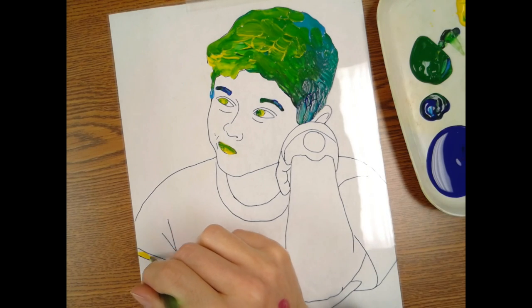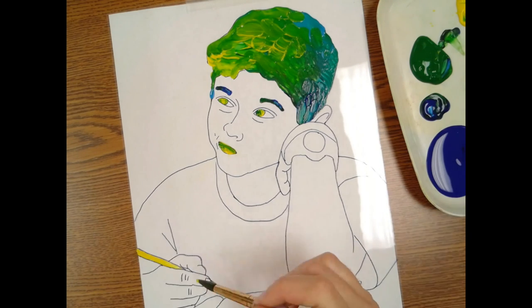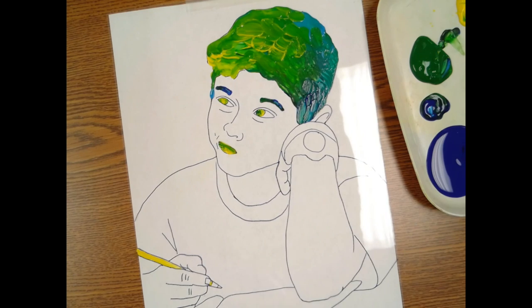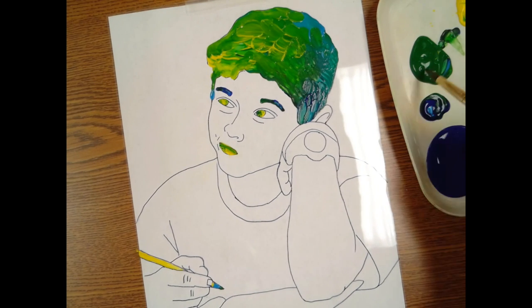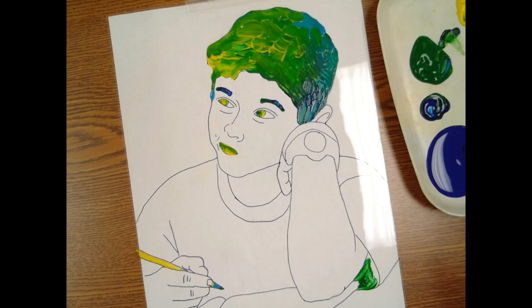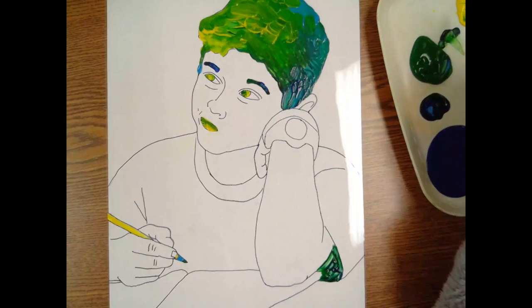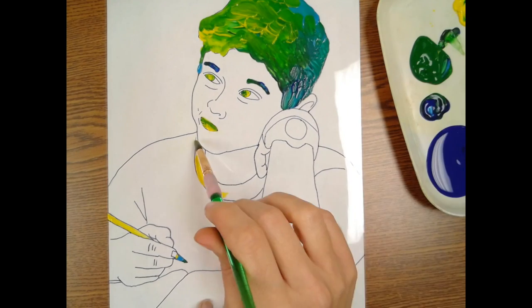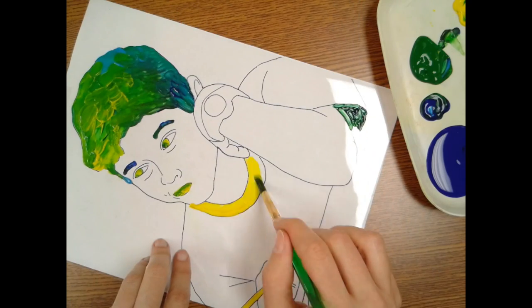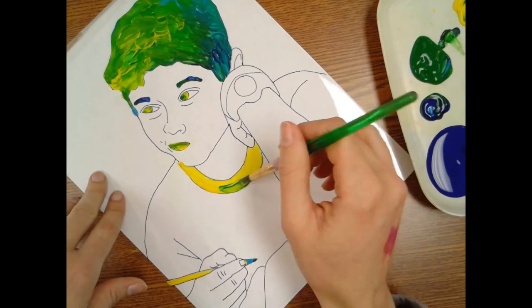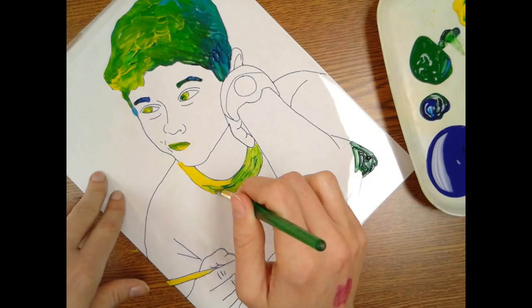Although we are not painting in the skin, you can use your three colors in a smart way to show contrast between different things. Notice how I move my artwork in ways that will make it easier for me to get my paintbrush where I need it.